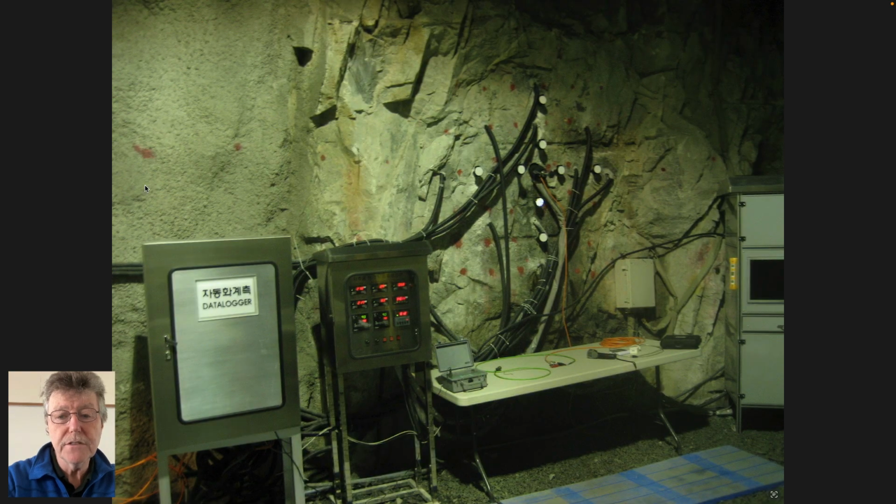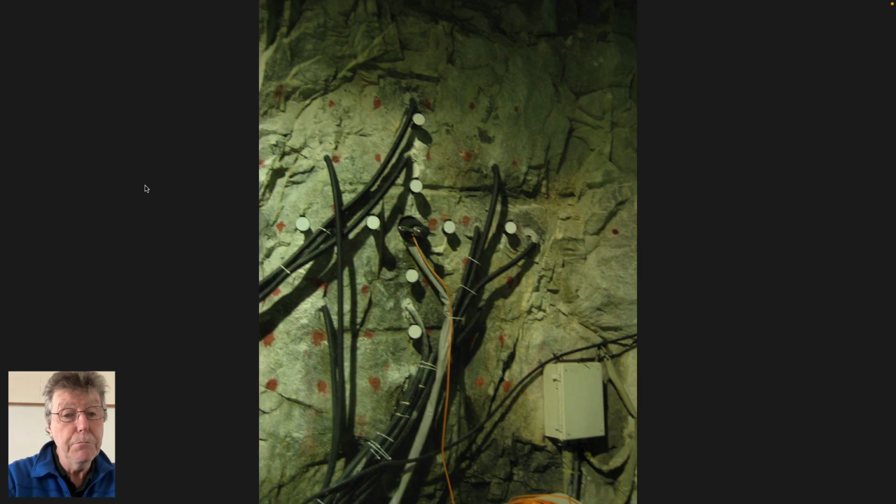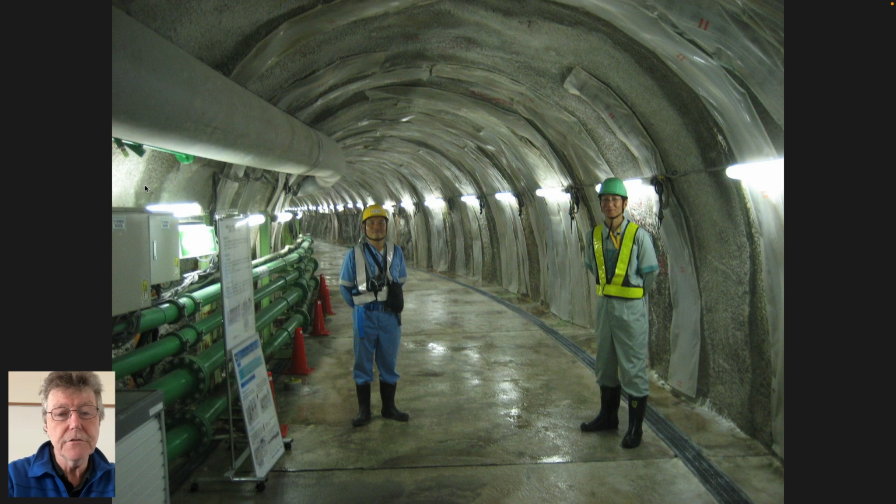Yeah. I was looking for something. So the Korean nuclear waste program has an underground research lab where they have a whole bunch of instrumentation in Daejeon, which is just an hour high-speed train south of Seoul. This is Mizunami, which is the Japanese experimental lab for understanding the processes of migration of radionuclides around radioactive waste repositories. It's in granite, beautiful granite.